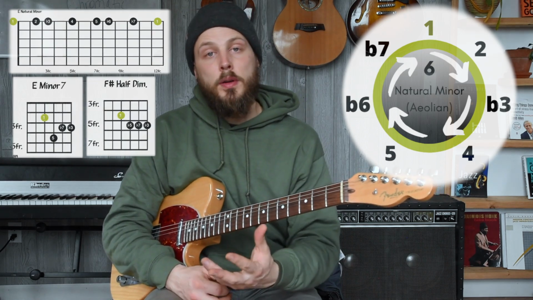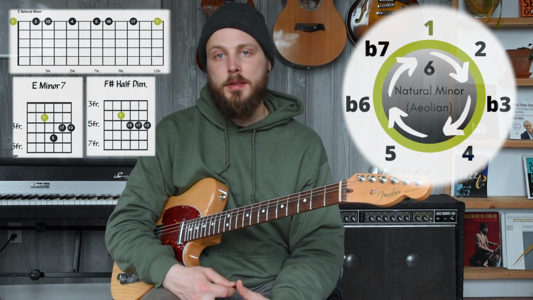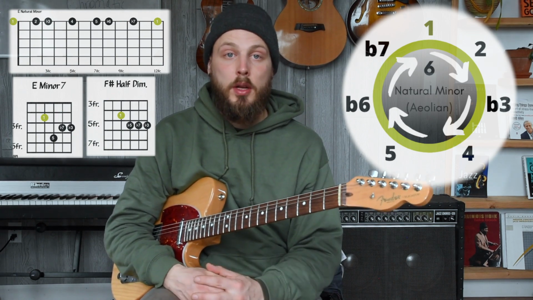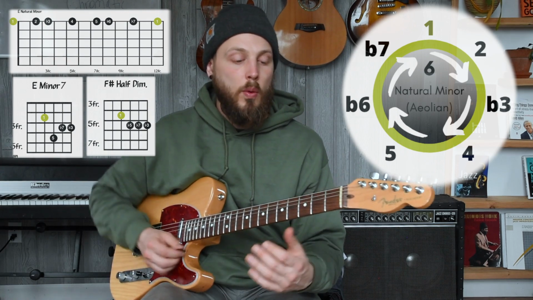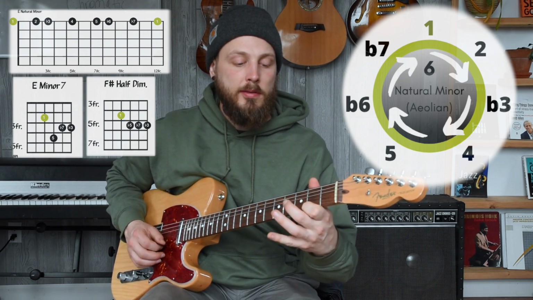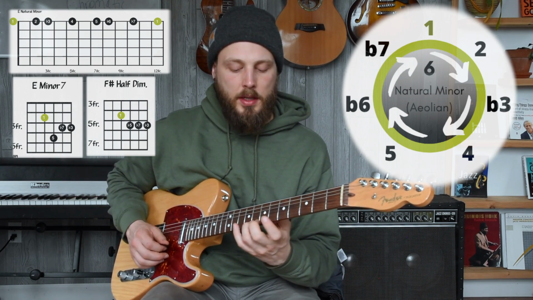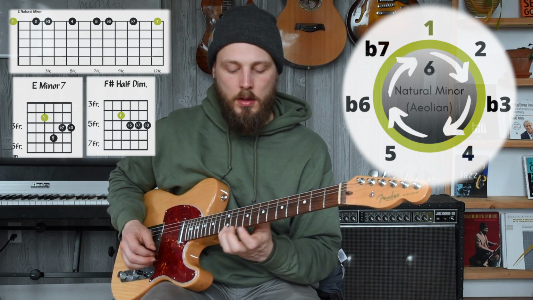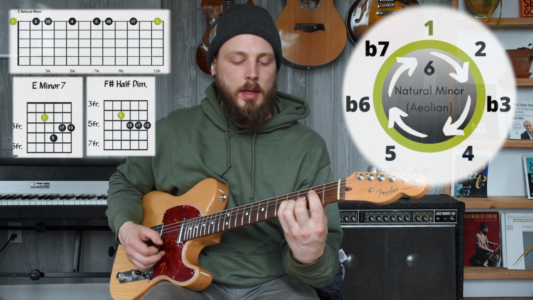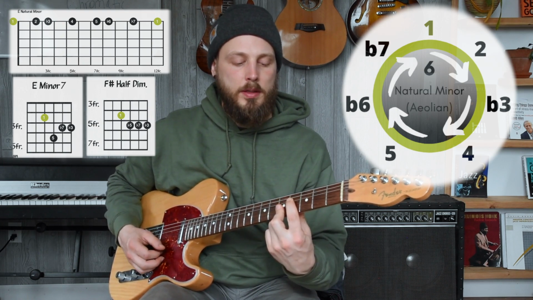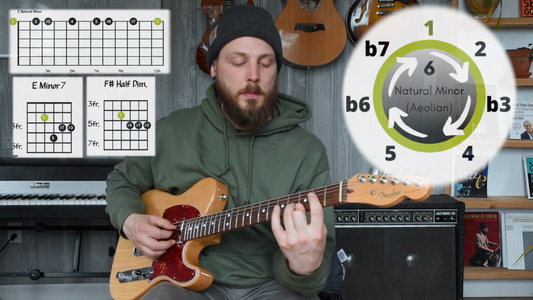The sixth mode is the natural minor, or the Aeolian scale. As I said earlier, I just call it natural minor, or just minor for short. The intervals here are 1, 2, flat 3, 4, 5, flat 6, flat 7, and the octave. The chord is a minor 7 chord, and the next chord in the scale is a half diminished chord, a whole step up.